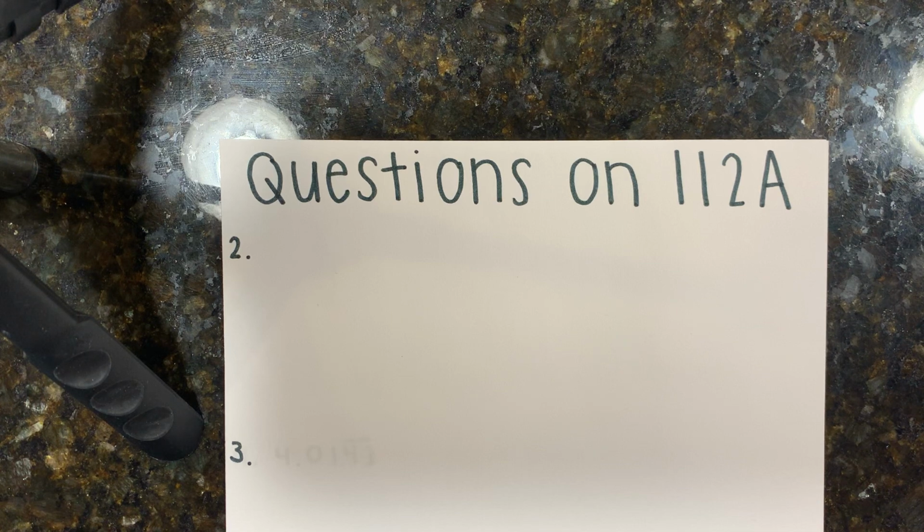Hi everyone, in Algebra 2B, today we're going to be going over your questions on lesson 112A, starting on number 2. So for number 2, it says the sum of the digits of a 2-digit counting number is 7. If the digits are reversed, the new number is 9 less than the original number. What is the original number?